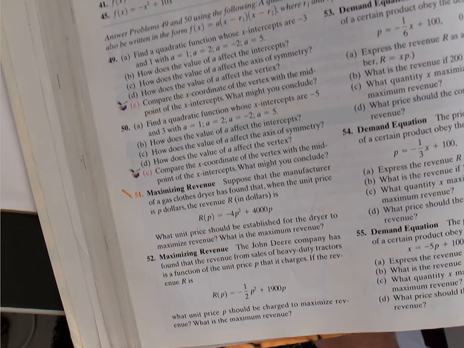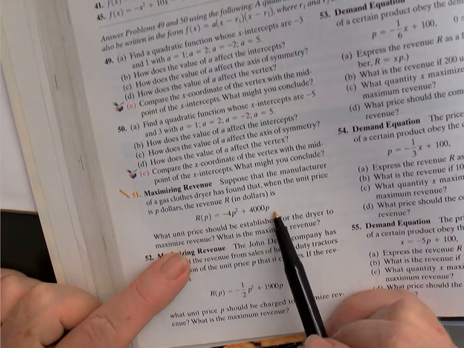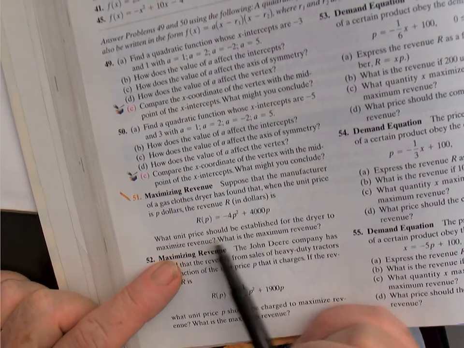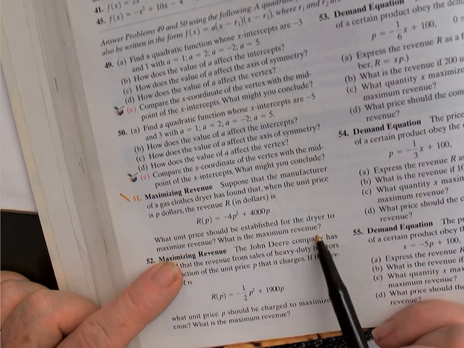Suppose the manufacturer of a gas clothes dryer has found that when the unit price is P dollars, the revenue is, and you're given this function. The revenue is negative 4P squared plus 4,000P. What unit price should be established for the dryer to maximize revenue? What is the maximum revenue?